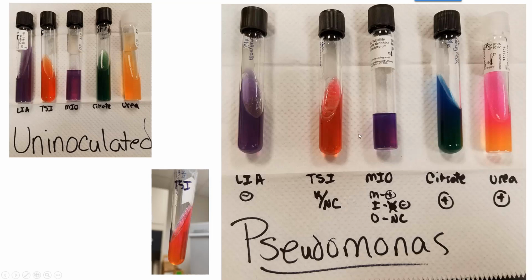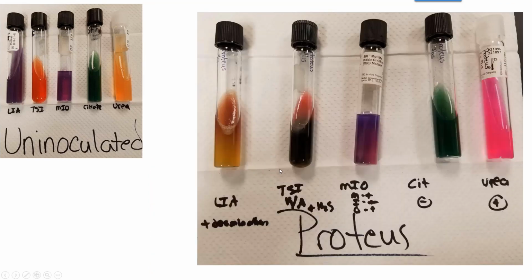Citrate, here's that nice pretty blue up in the slant region. Definitely positive for the urea, because it's got that nice hot pink in there. Proteus, for the LAA, we have red up in the slant, indicating the positive deamination. In the TSI, we have red in the slant, yellow in the butt, so K over A, but it's again hard to see the yellow because this is positive for hydrogen sulfide, that black precipitate.